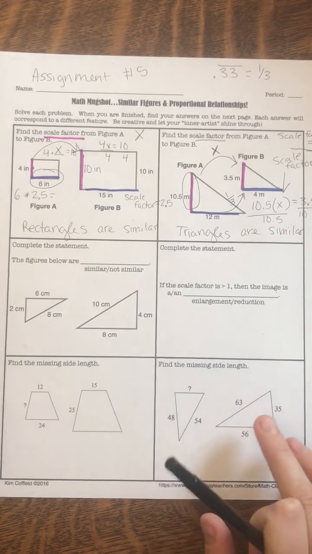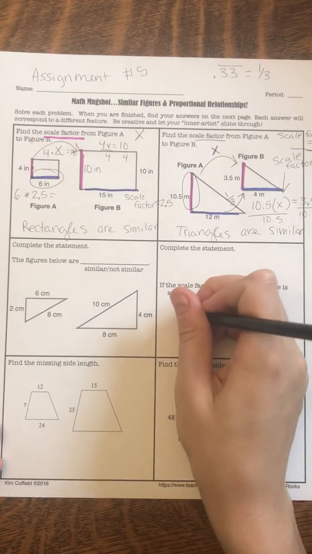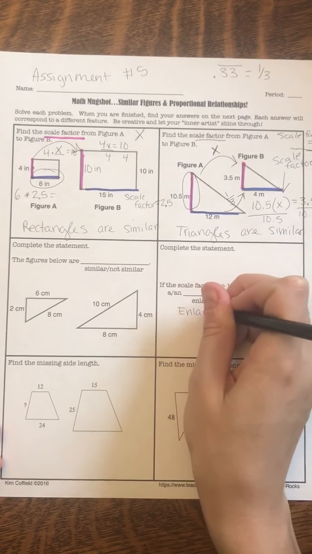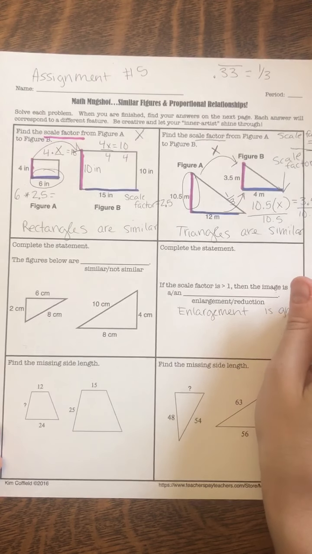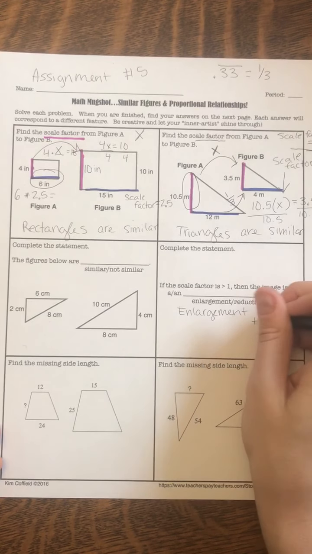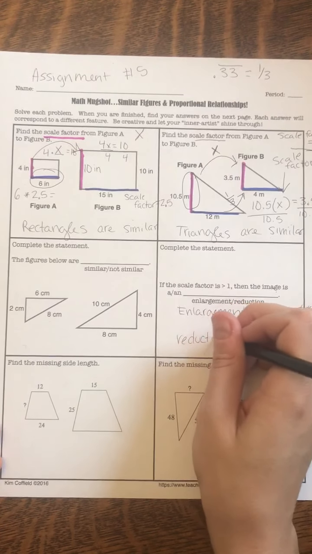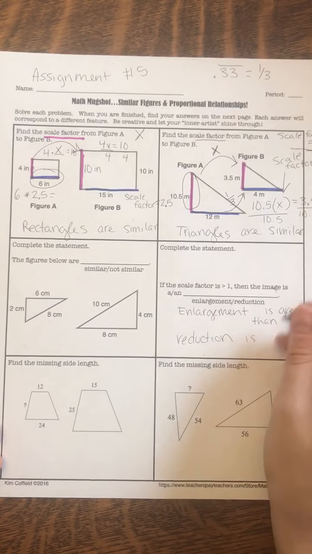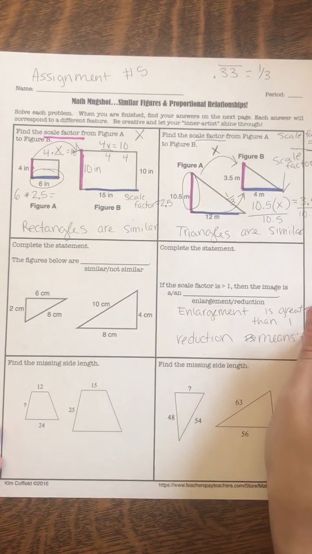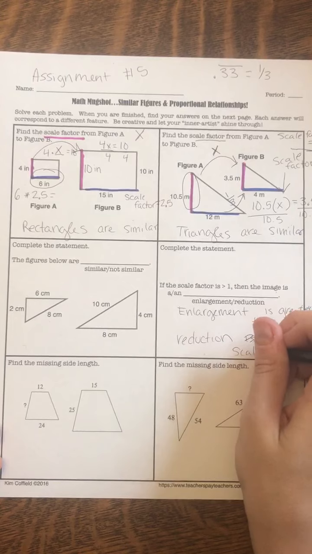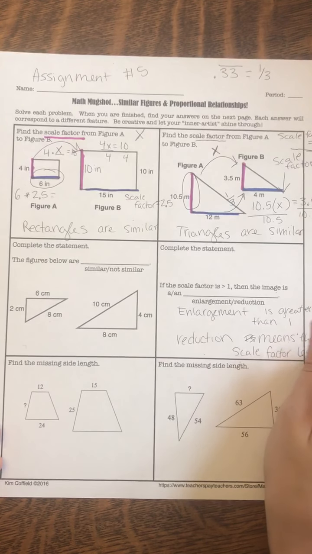Let's look at the bottom. I'm going to skip these 2 problems. Just a little heads up, an enlargement means that the scale factor is greater than 1. And a reduction means that the scale factor is less than 1.